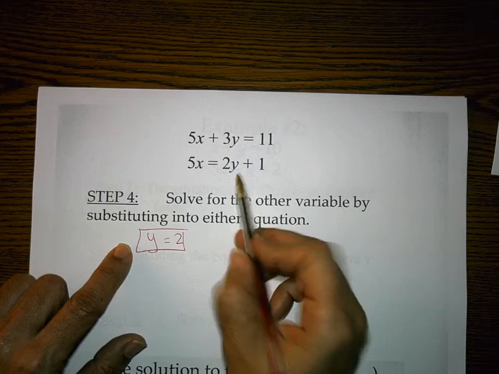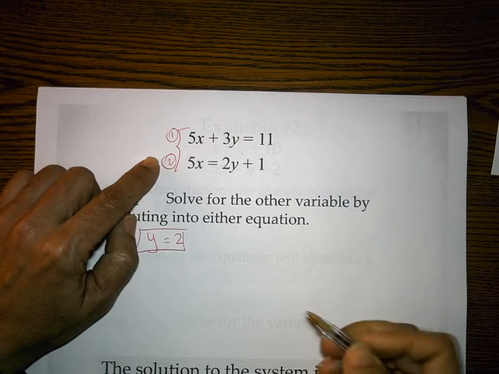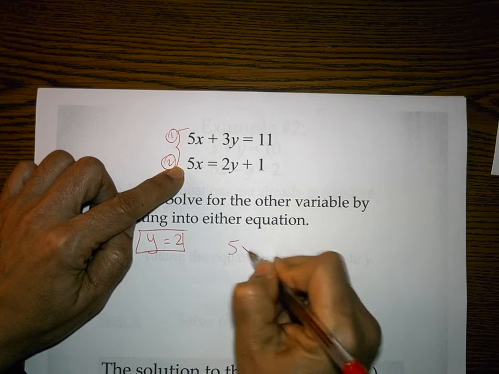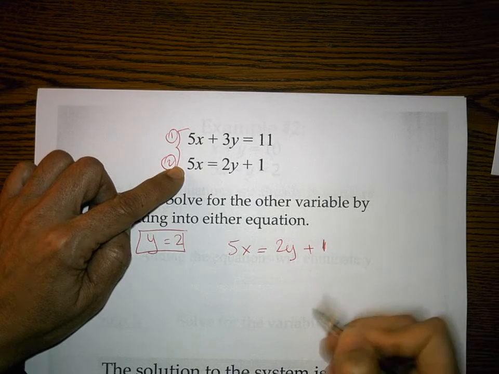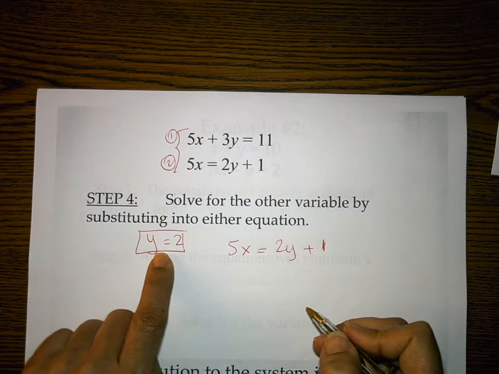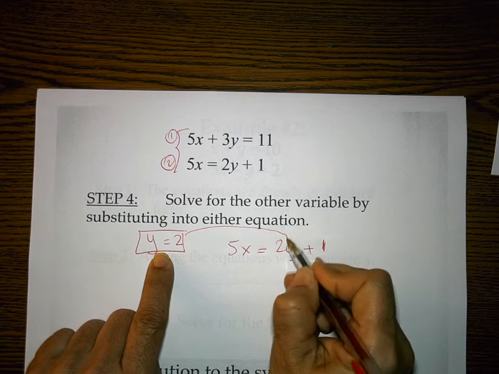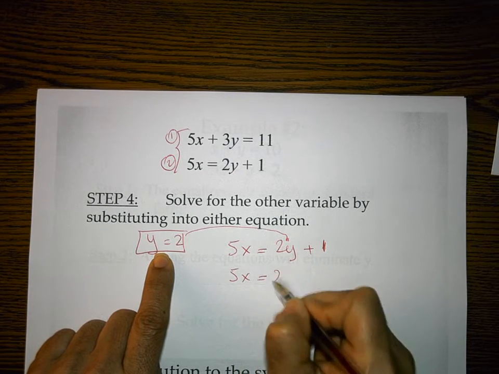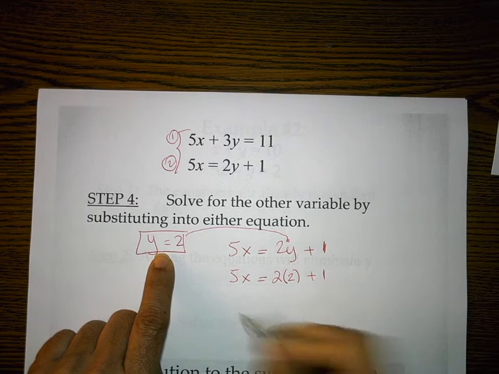Then I can just come over here, pick either equation you want, 1 or 2. I'm going to pick equation number 2. It says 5x equals 2y plus 1. Okay, and I'm trying to solve for x. I already know y equals 2. So in the place of a y, I'm going to plug in a number 2. So 5x equals 2 times, instead of a y, a 2, plus a 1.